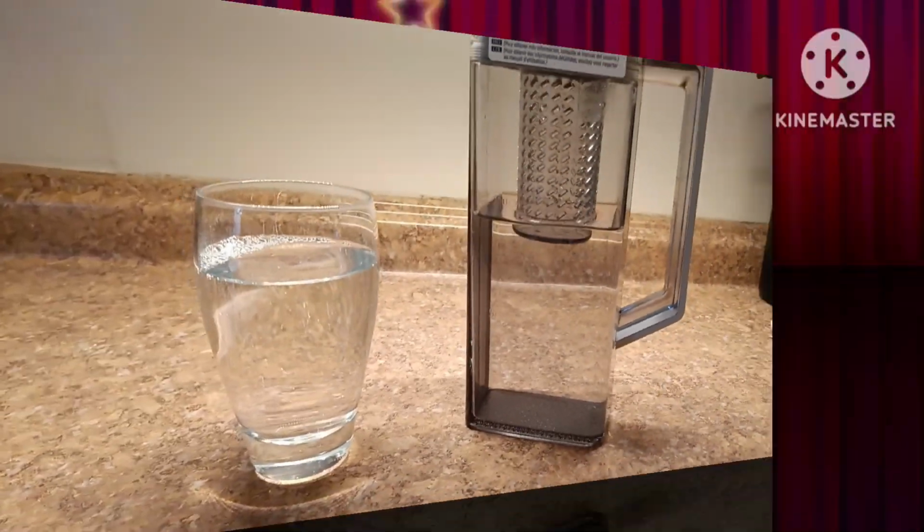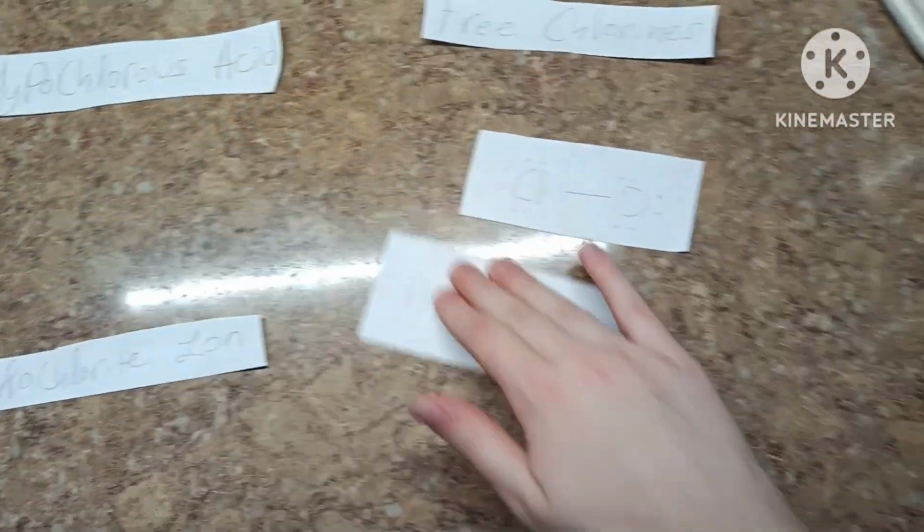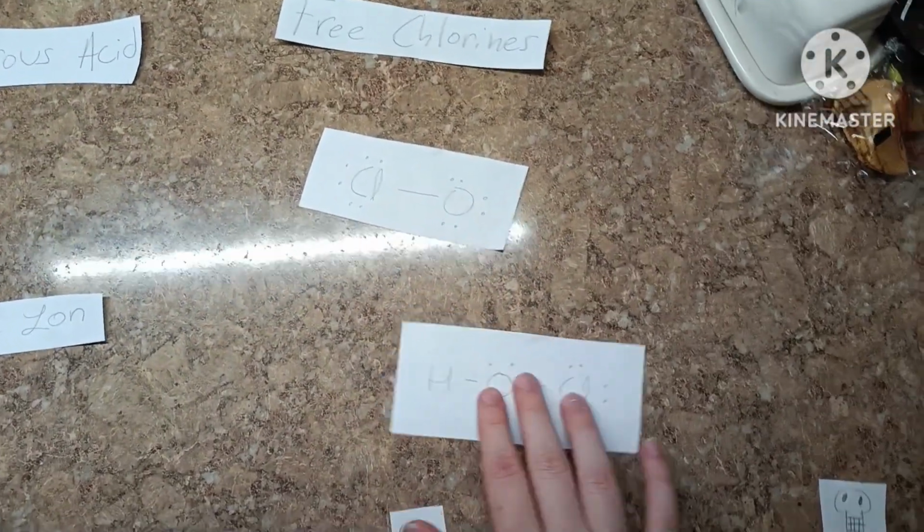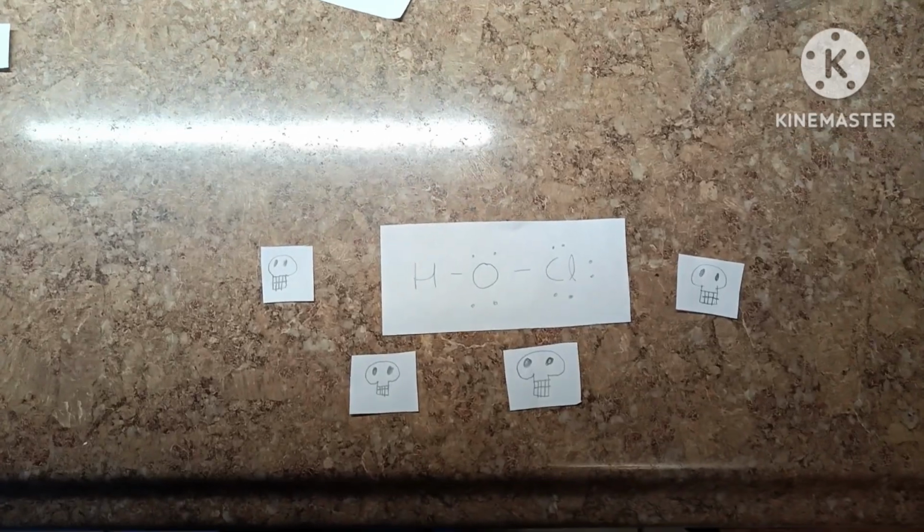But how does it work? Chlorine is added to water. Strong disinfecting agents known as free chlorines are formed. The most potent of these is hypochlorous acid, also known as HOCl.